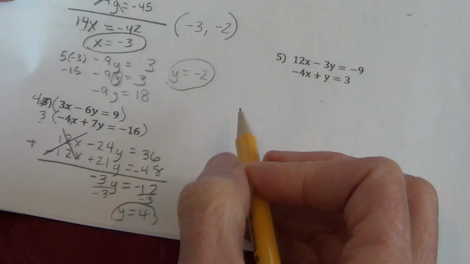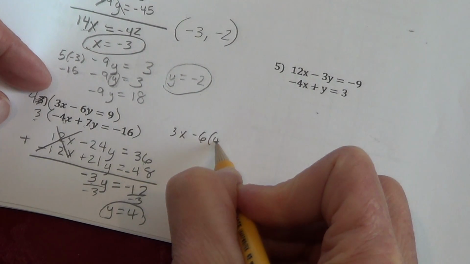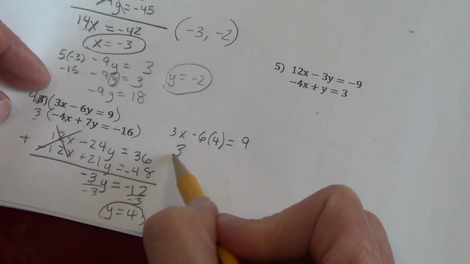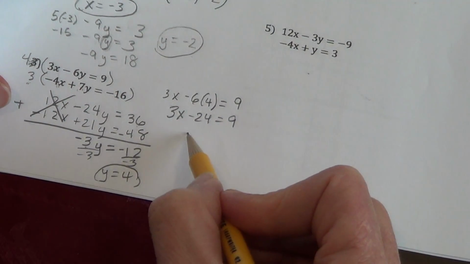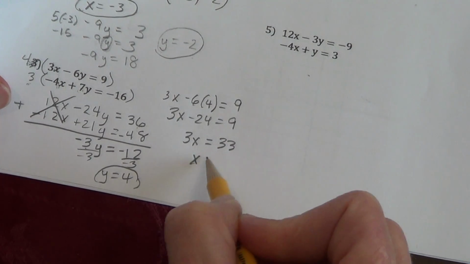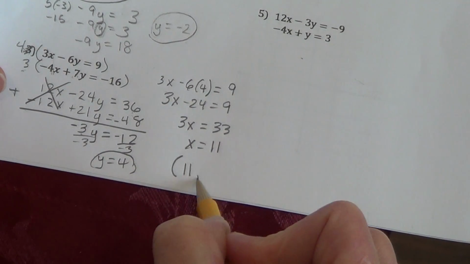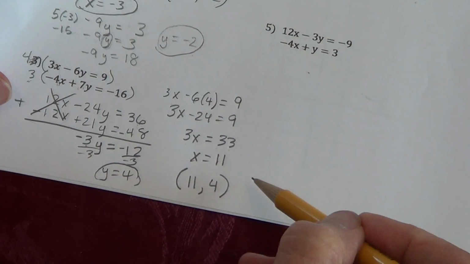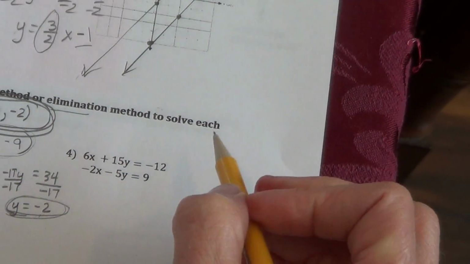Now we plug that back into one of the equations. 3x minus 6 times 4 equals 9. 3x minus 24 equals 9. Add 24 to each side. 3x equals 33. x equals 11. So our final answer is 11, 4. We just divided by 3 on that last step there to get that. So that's the answer to the whole problem. 2 more here.